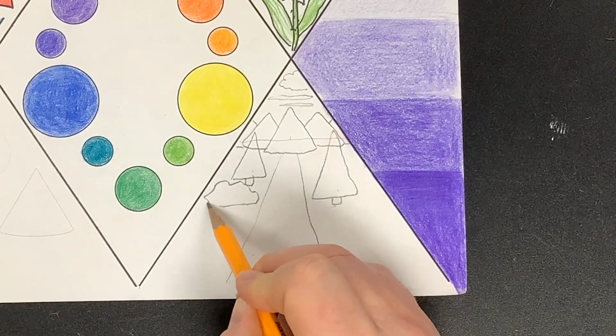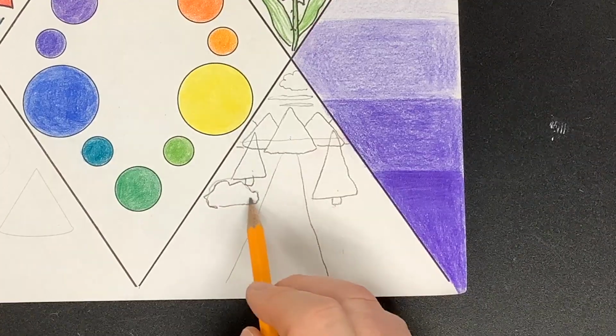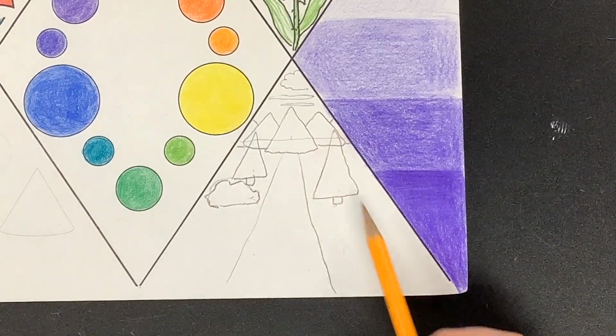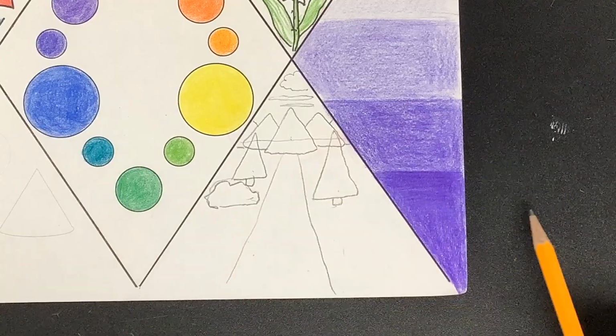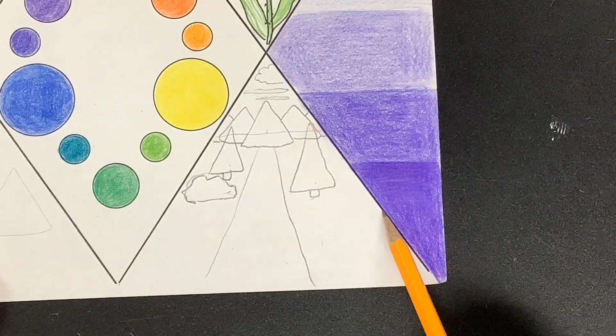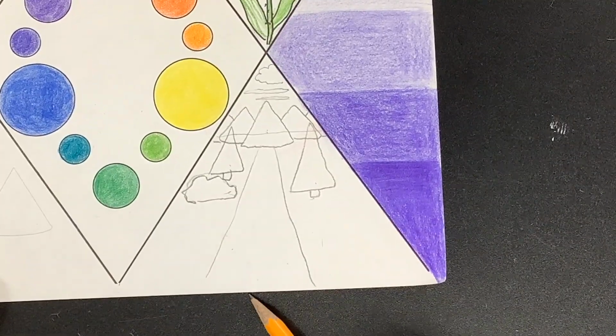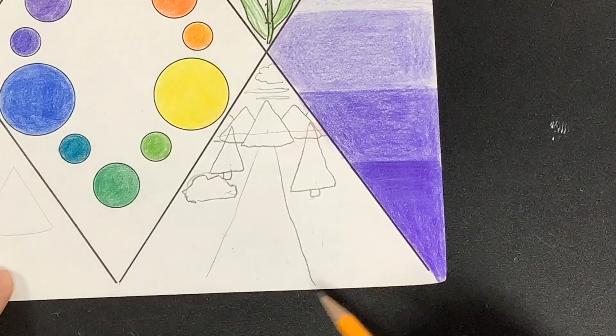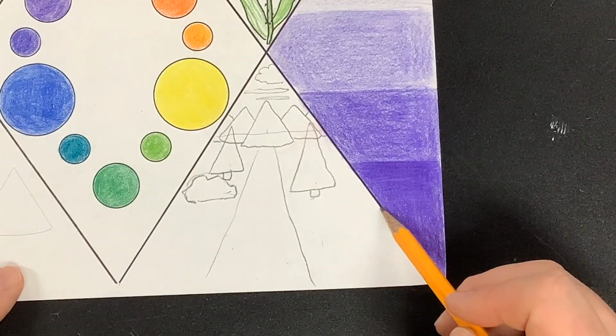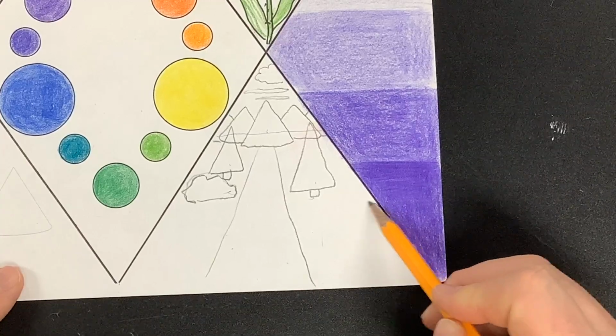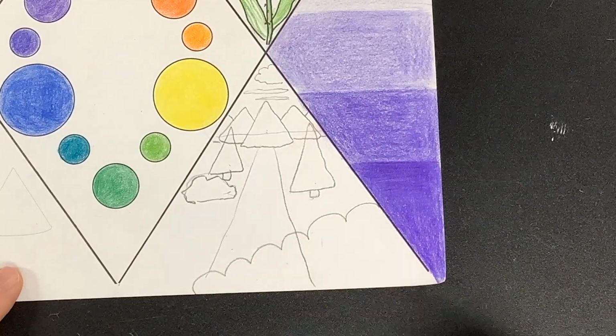Maybe a bush, a medium-sized bush right there in the middle. So this is middle ground. And then suppose I'm peering over a big bush that's right in front of me. It's in the foreground. So maybe coming off of the paper right here, kind of do a bush like that.